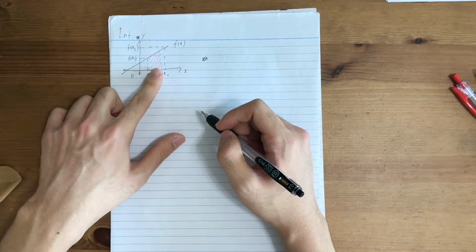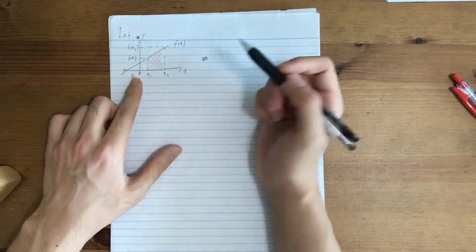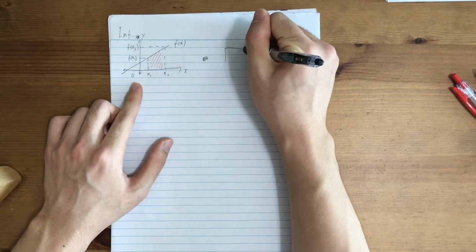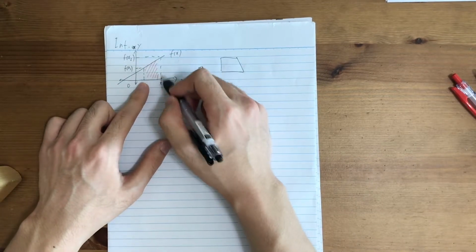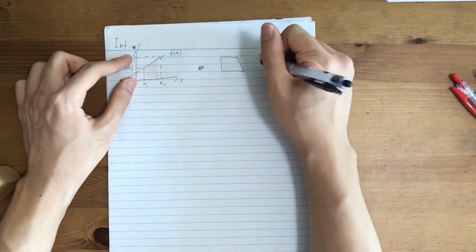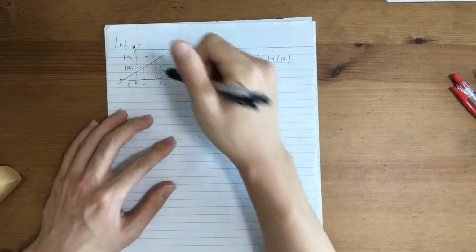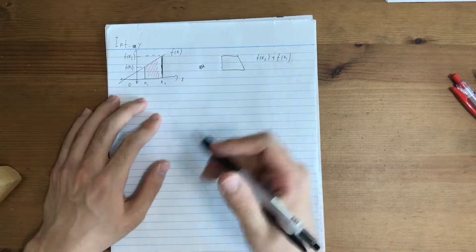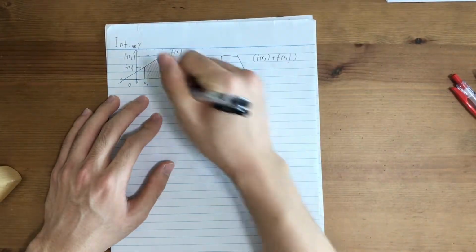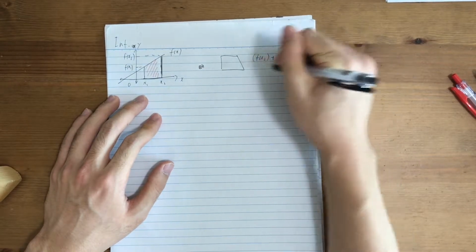In order to find the area, this is a polygon that we've already learned. It's a trapezoid. So we add f(x2) with f(x1), because those are the bottom length and the upper part length, and we multiply that by the height, which is x2 minus x1, and divide by 2.